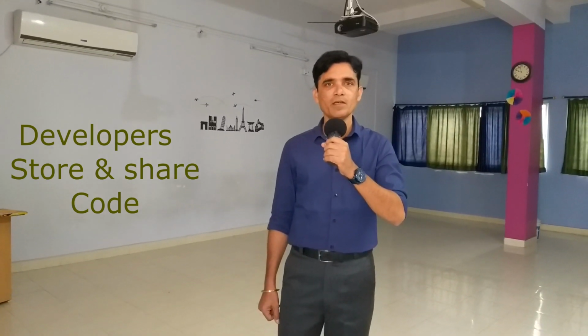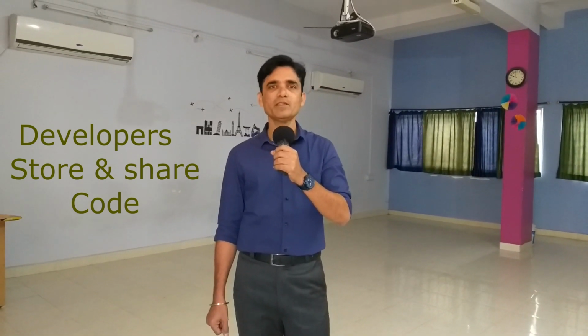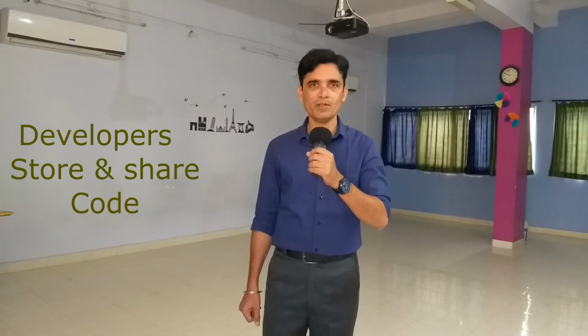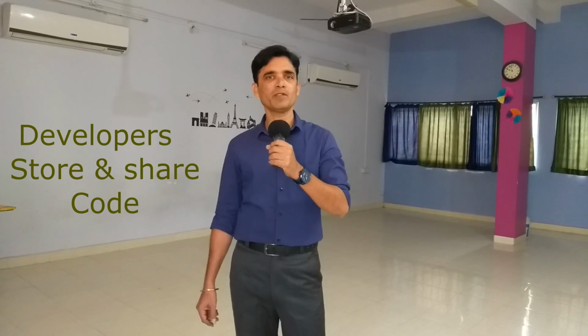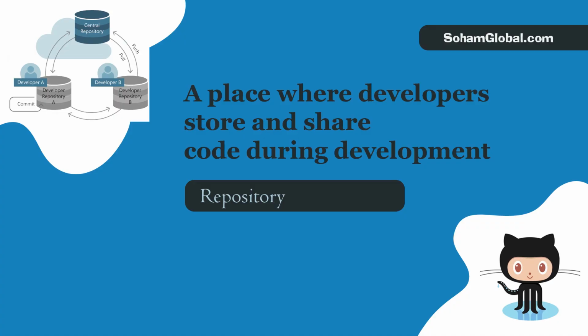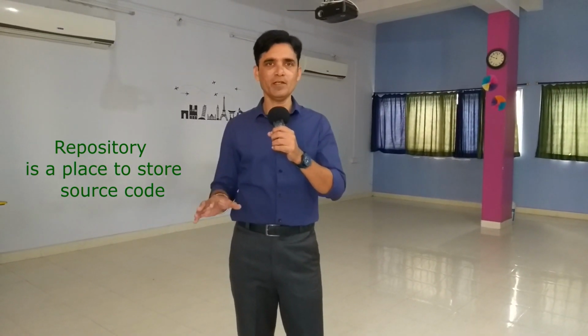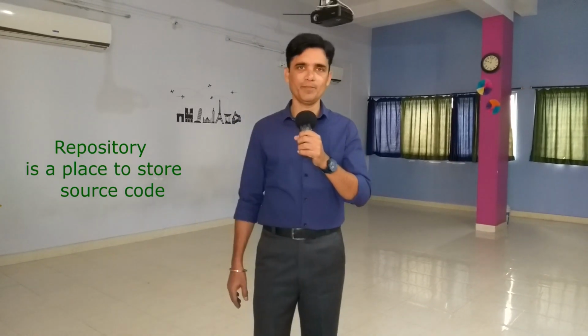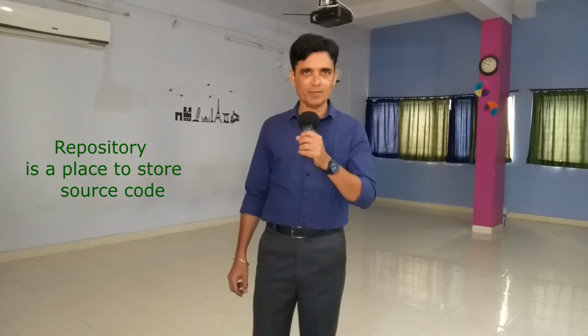For better results, every work needs to be very organized, and so does software development. Applications are not developed by a single developer, so developers need a place where they can keep their code and other developers can use that code. So developers need a place where they can keep their programs in a systematic fashion and share with other developers in the team. The place where they keep their programs is called a repository.